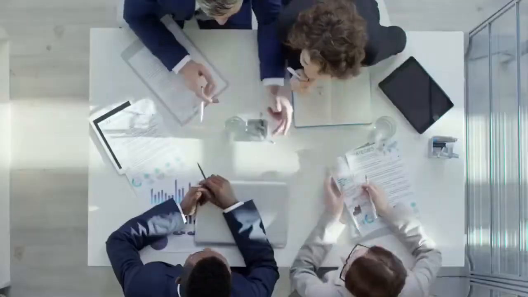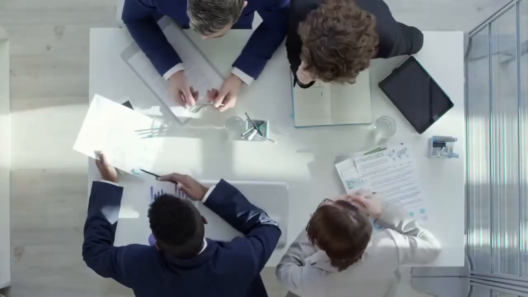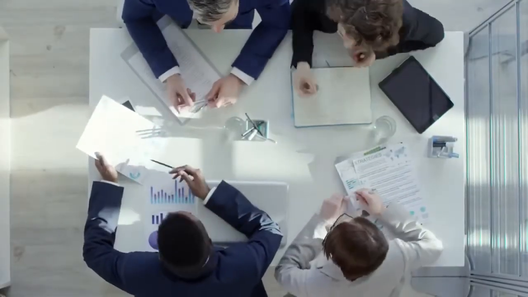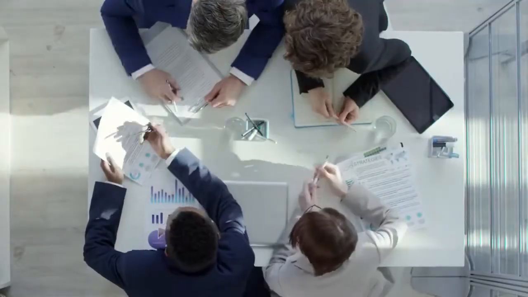Third mistake, mismanaging offers and creatives. The surprising truth is that poor creatives or irrelevant offers can tank performance. Always test multiple creatives, titles, and landing pages to see what resonates with your audience.